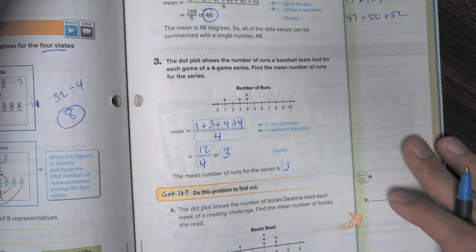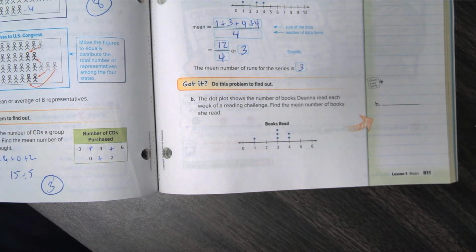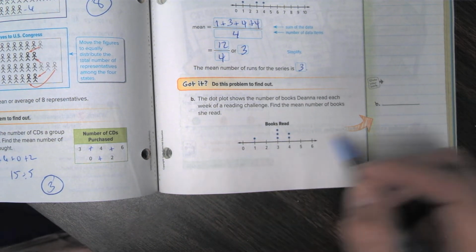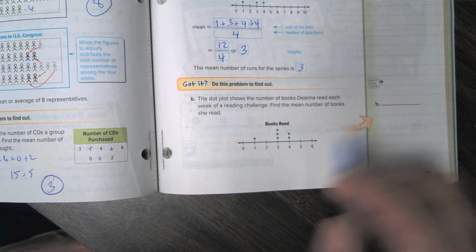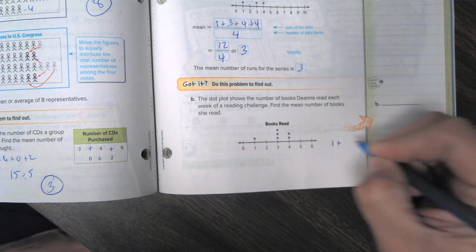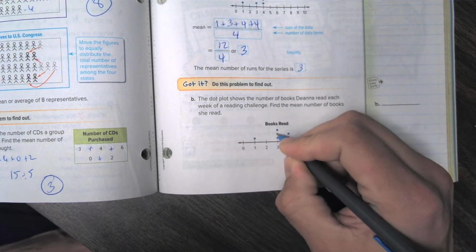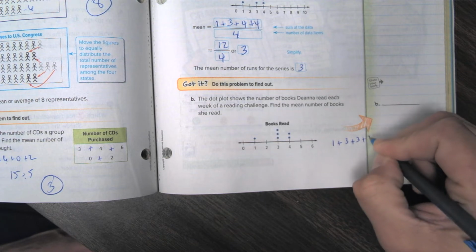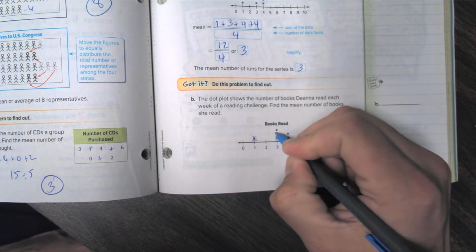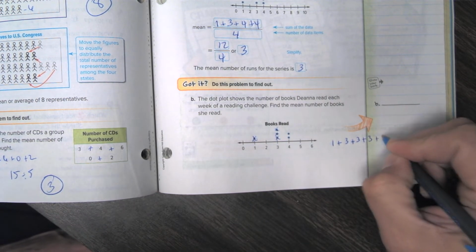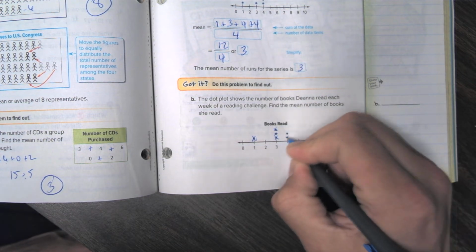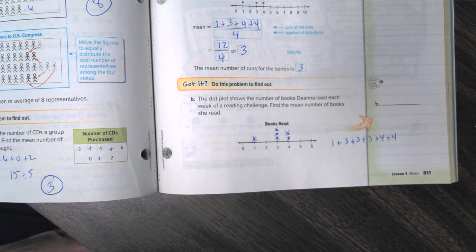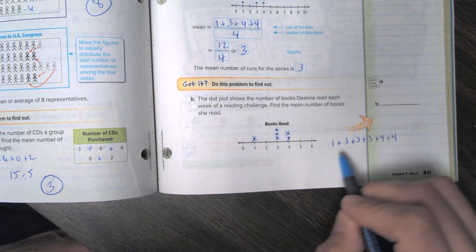Okay, now we're going to do letter B together. So this is just reading a dot plot. You're still finding the mean. So all you got to do is add all the numbers up first, then divide. So we have 1 plus 3 plus 3 plus 3 plus 4 plus 4. Okay, so she read for 6 days.